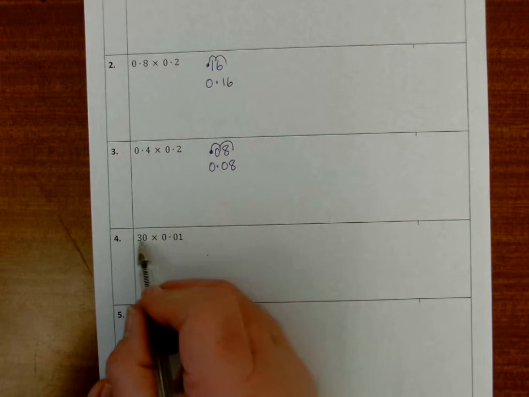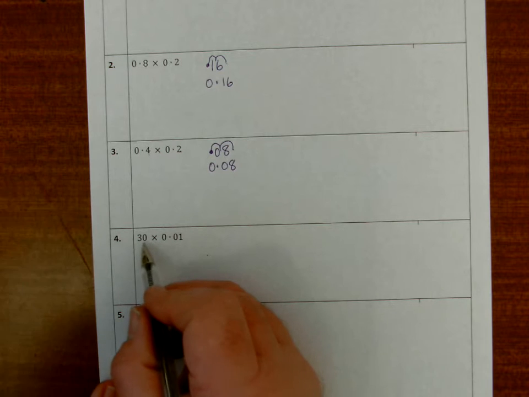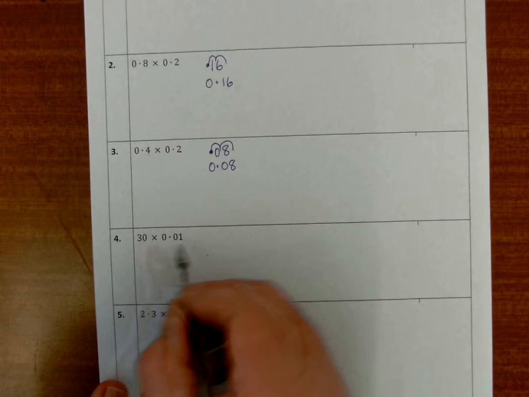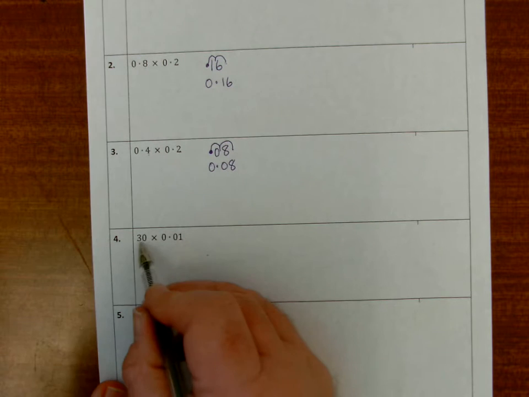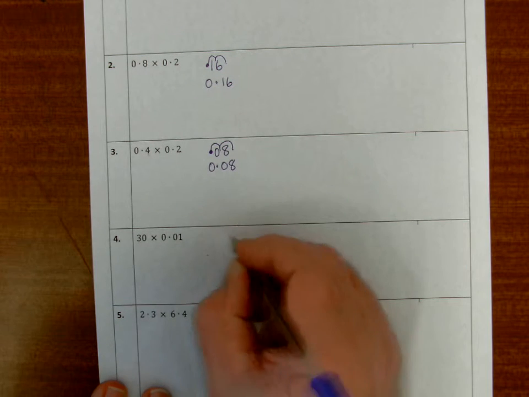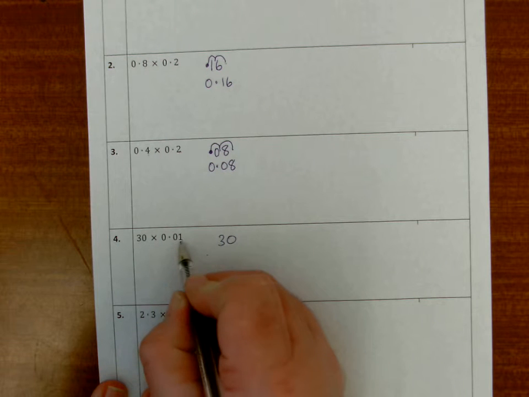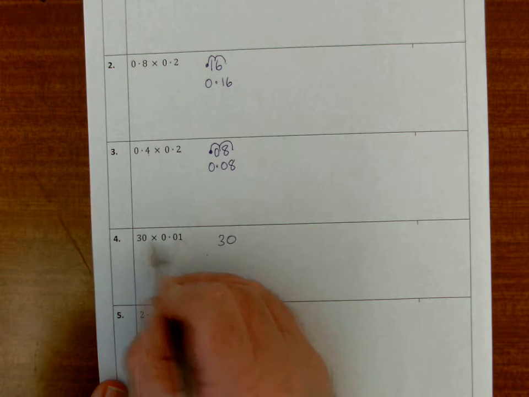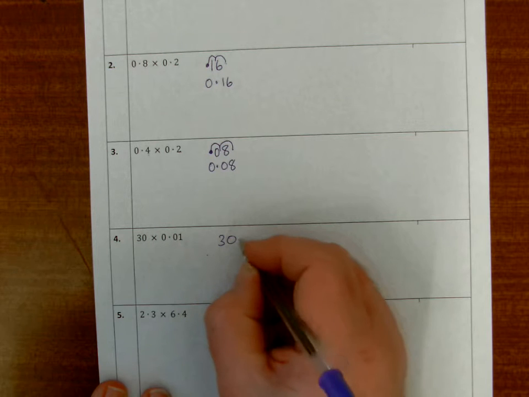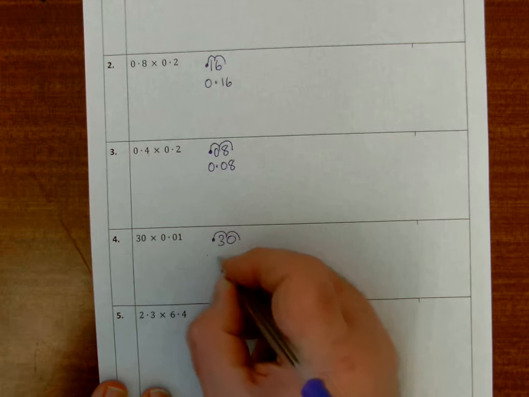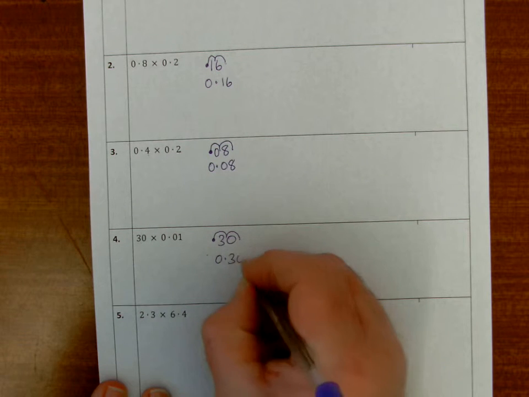Okay, so let's multiply the digits first of all. So I got 30 here, and I got a 1 here. So 30 times 1 is 30. I got 2 numbers after the point here, no numbers after the point there. So it's 2 numbers after the point. So starting here, 1, 2, the decimal point ends up there, so it's 0.30.